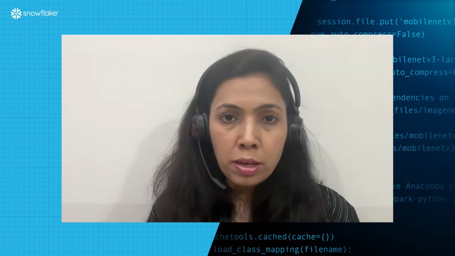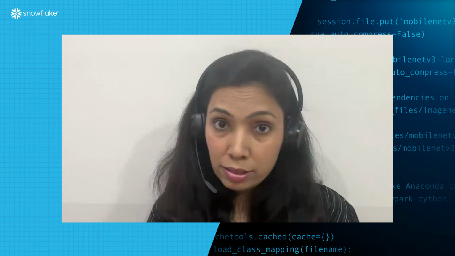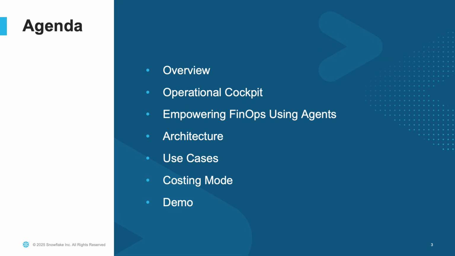Today, we are here to discuss a very important topic that sits at the heart of operational excellence. Yes, it's called FinOps. So let's dive in. So, here is the agenda of what we are going to cover today. We'll start with a session overview, operational cockpit, empowering FinOps using agents, architecture, use cases, costing model, followed by demo.